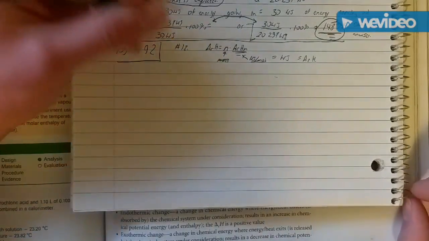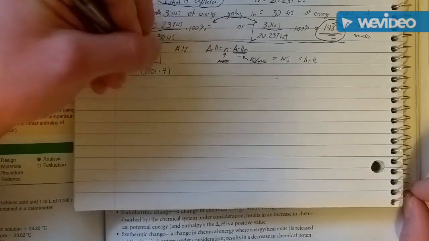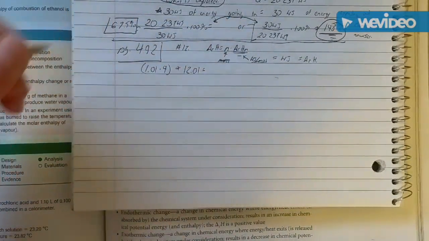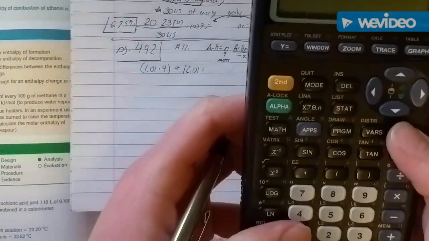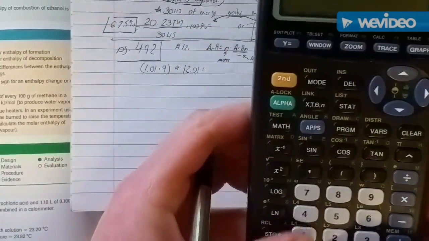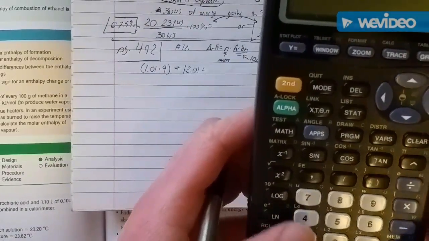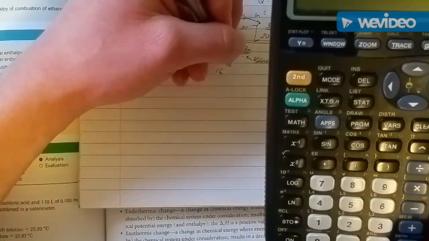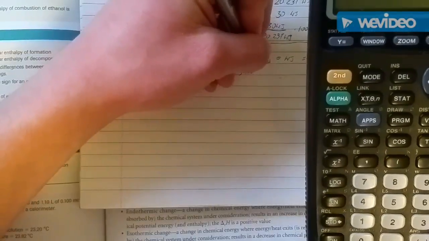So 1.01 times 4 plus 12.01 is equal to our grams per mole. Oh, it's 16.05, sorry. Grams per mole.